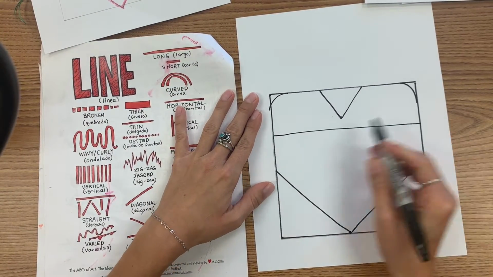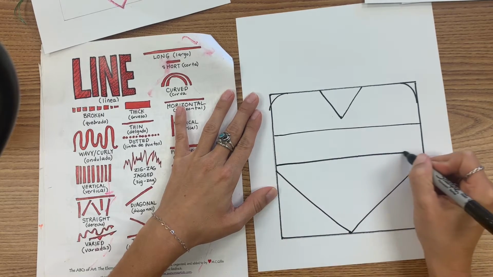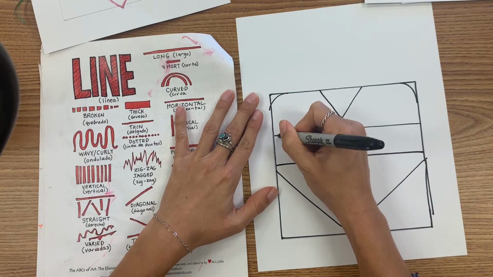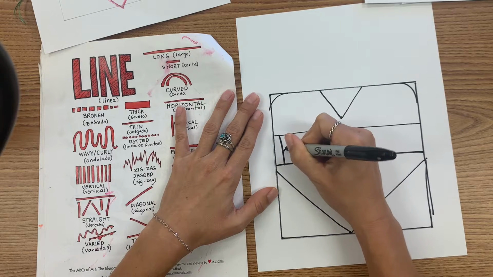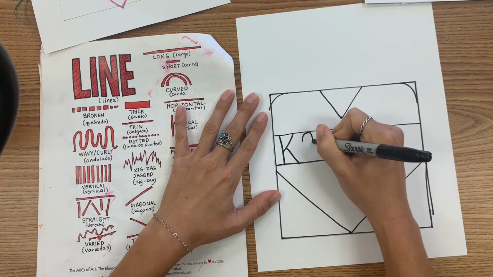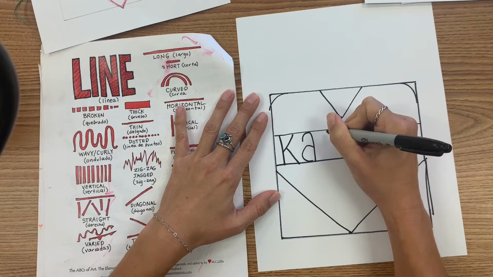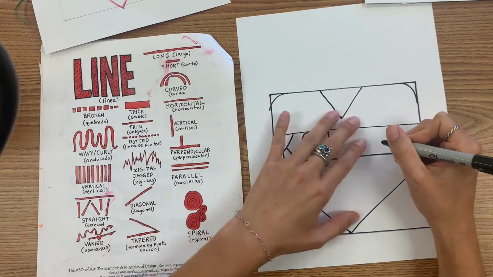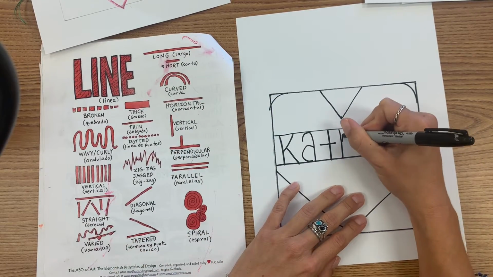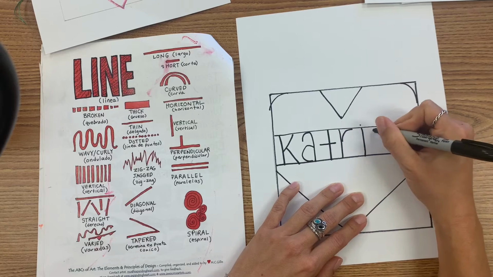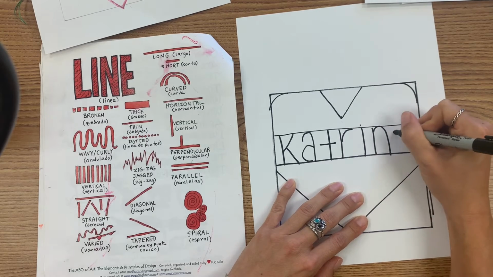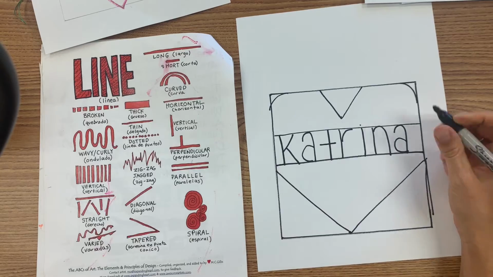So I'm going to create a horizontal line across, and another horizontal line. It looks like a big, thick line, and I'm going to write my name big, huge, gigantic, so people can see it. I'm going to start at the bottom line and go all the way to the top of the line and draw the biggest name that I've ever drawn.